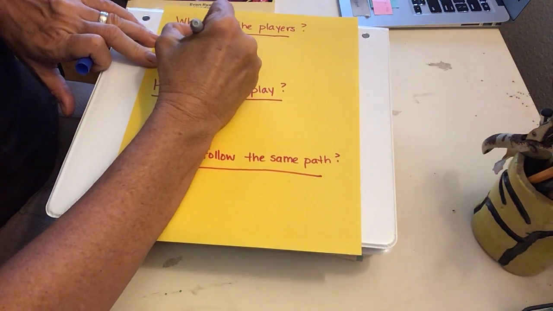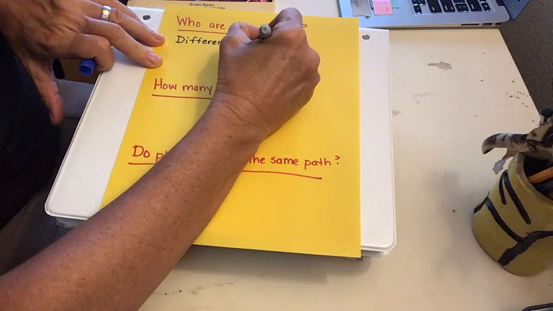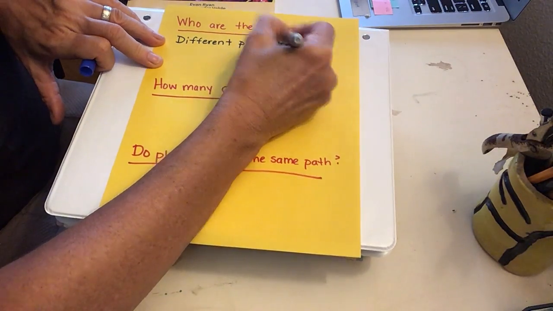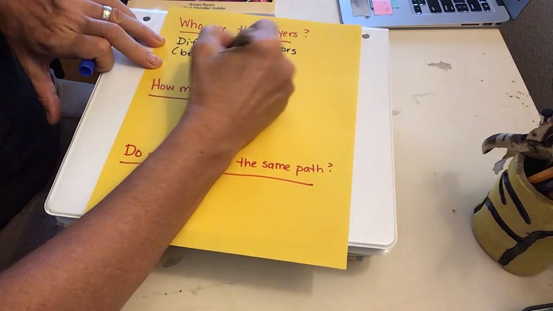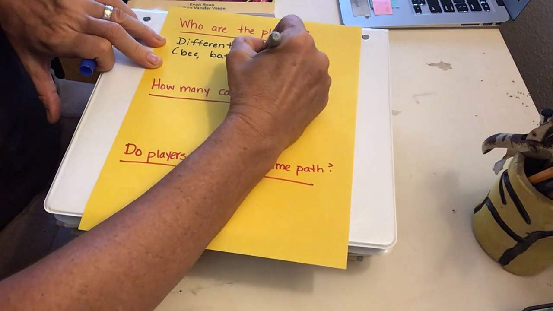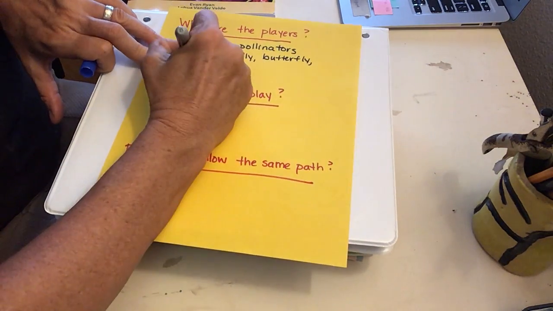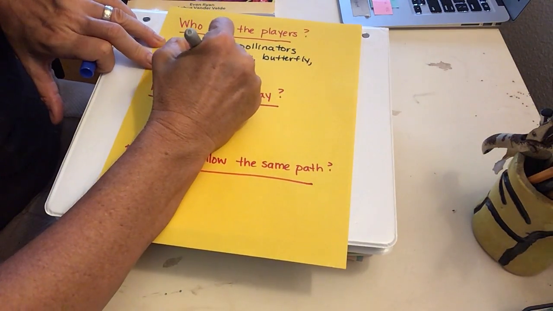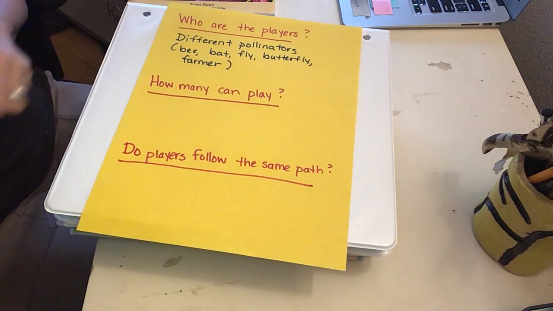So I'm just going to write that down. I want my players to be pollinators. So they might be a bee, a bat, a fly, a butterfly, maybe a farmer. I might think of some others. They're going to be different pollinators in my game.